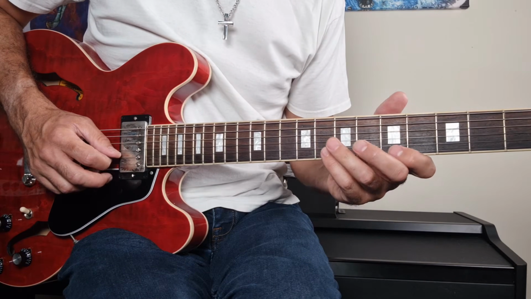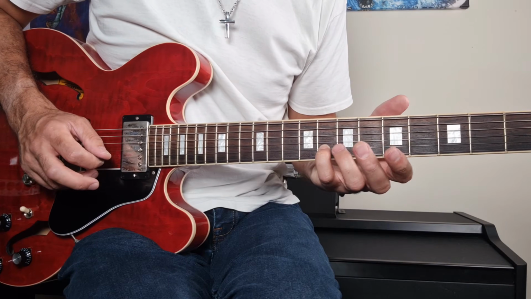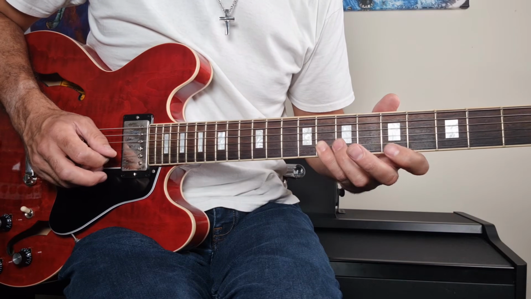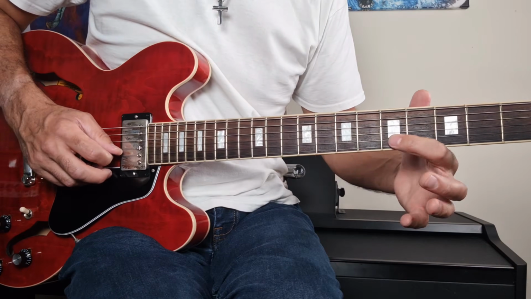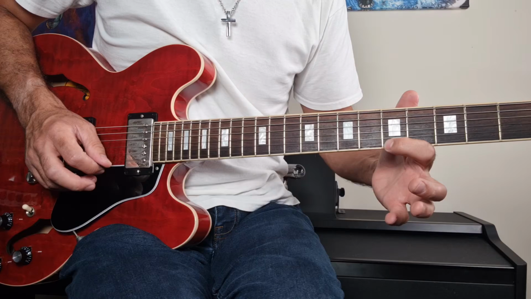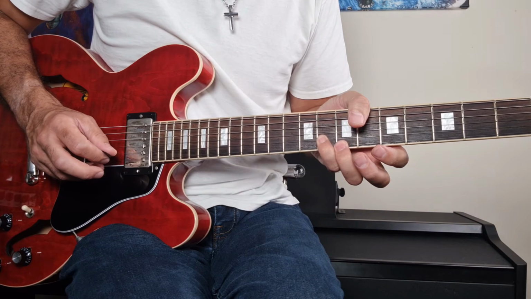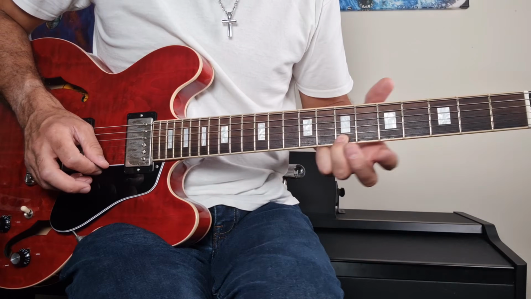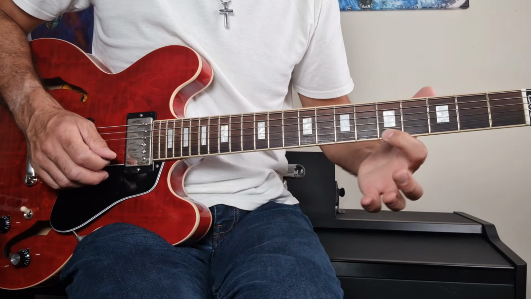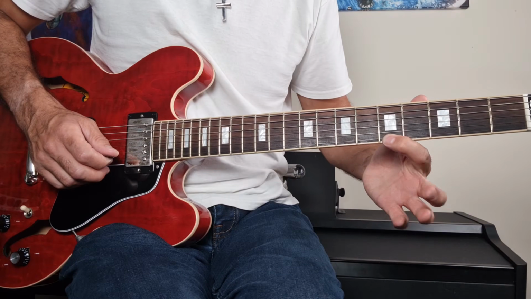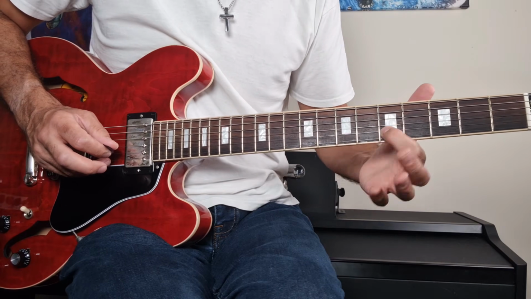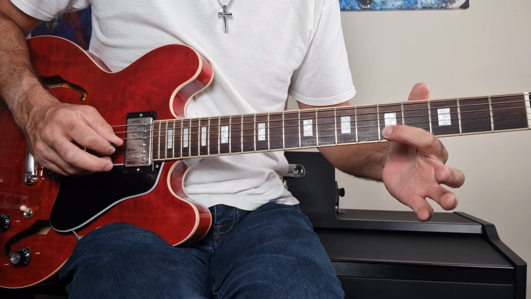Okay, so that's 8th fret of the B string, 5th fret E string, 8th fret B string, 5th fret B string, and then we play that again up to the 8th fret, 5th fret E string, 8th fret B string, 7th fret E string, twice on the 5th fret of the E string, and then we're going to go 8th fret B string, and then 5th fret of the B string.